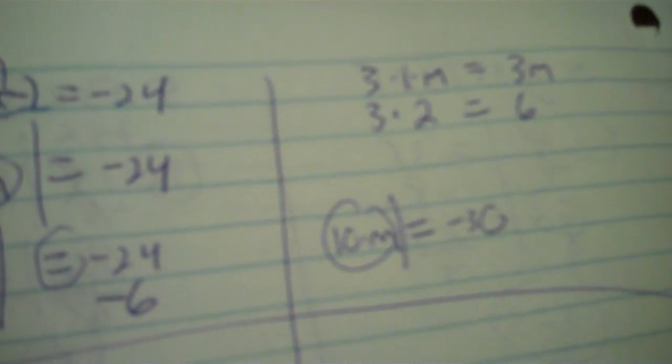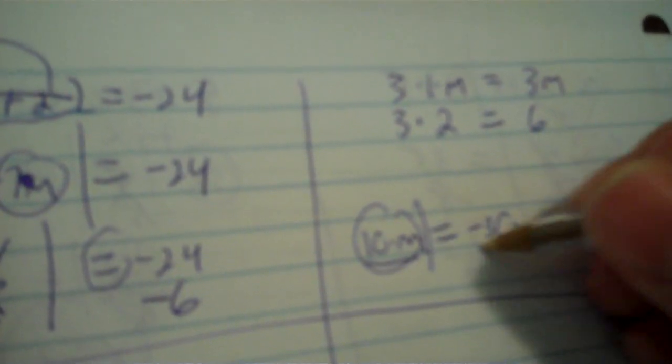Take positive 6 to 0, you go backwards 6. I have to reset it over here. So 10 times m. Negative 24 backwards 6 is negative 30. And then finally, we're at the stage where 10 times what's negative 30? Well, positive times a negative is a negative, so it's got to be negative. Then divide both sides by 10. And that'd be 3.